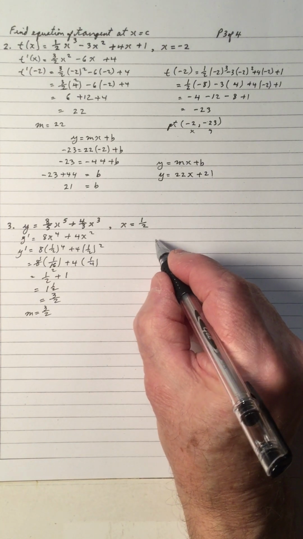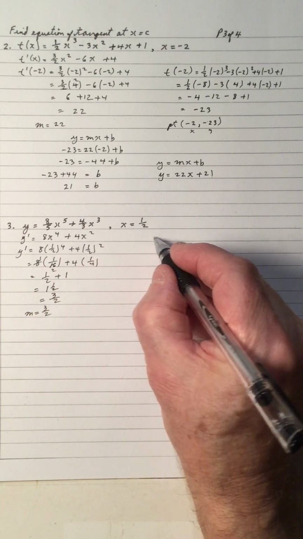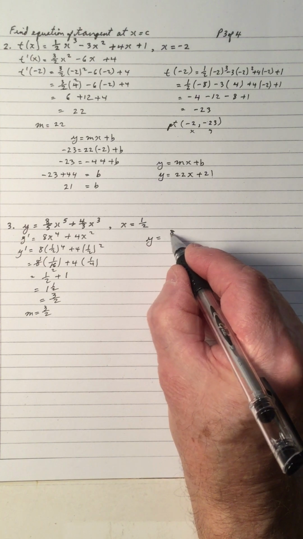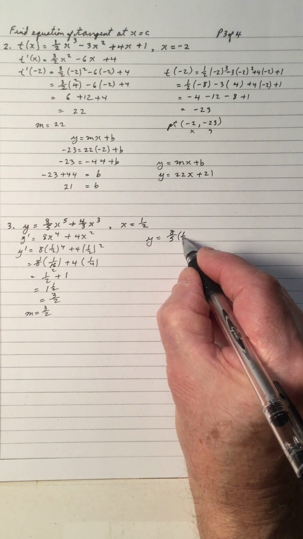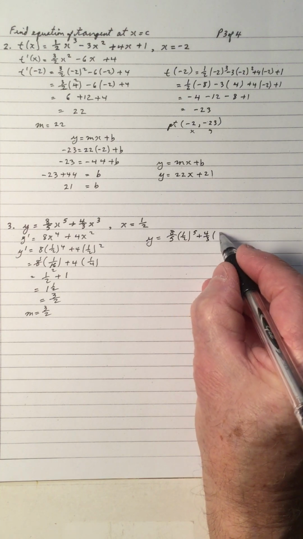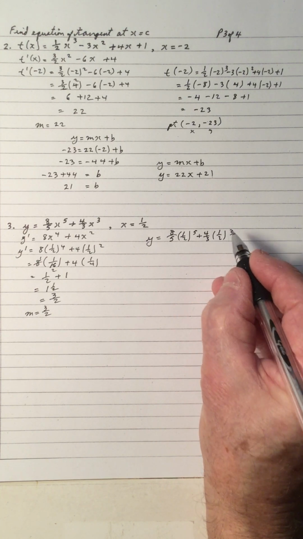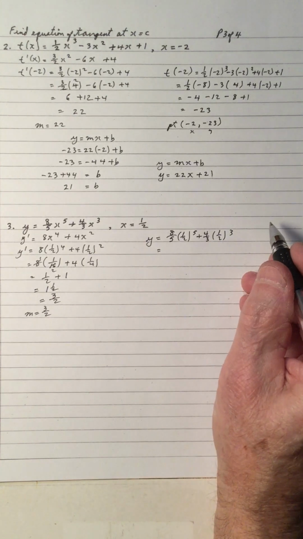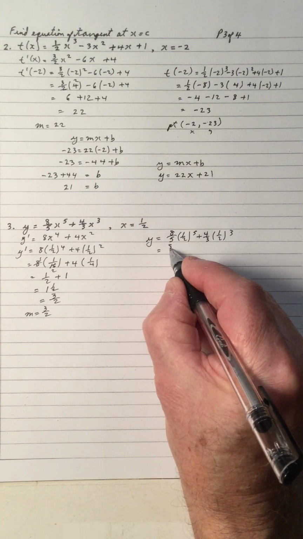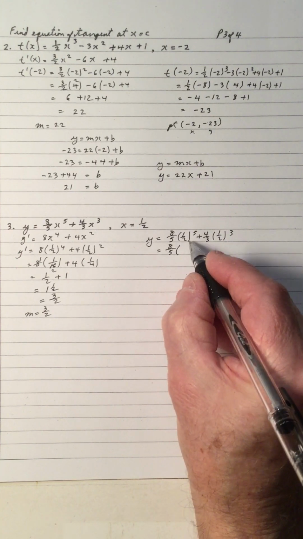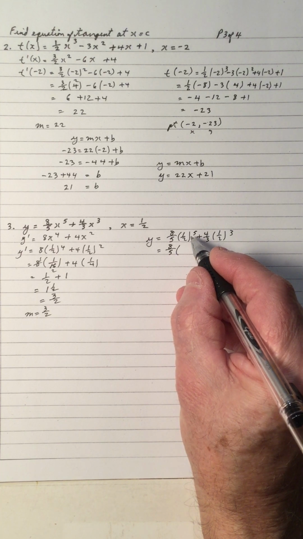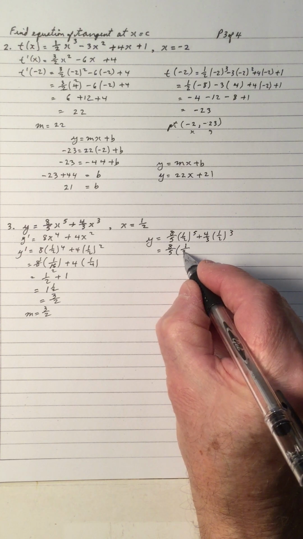Now we got to find what the value of y is. So what is y at x is a half? So 8 over 5, a half to the 5th power, 4 over 3, and a half cubed. And again, I did this one with some fractions, just to not keep everything as integers. So we got 8 over 5. 1 half to the 5th power is 2, 4, 8, 16, 32. So it's 1 over 32.